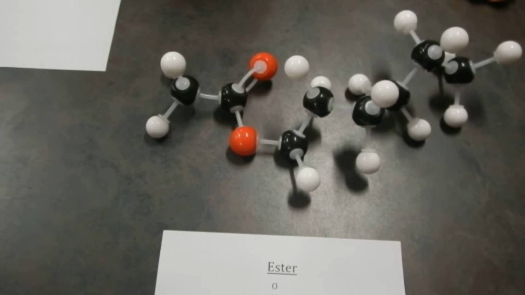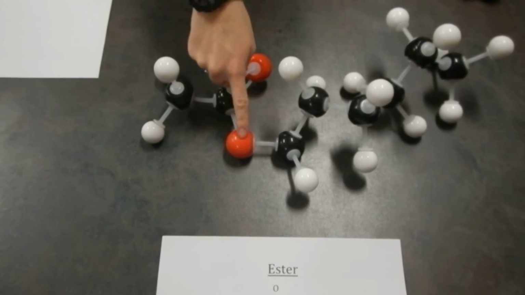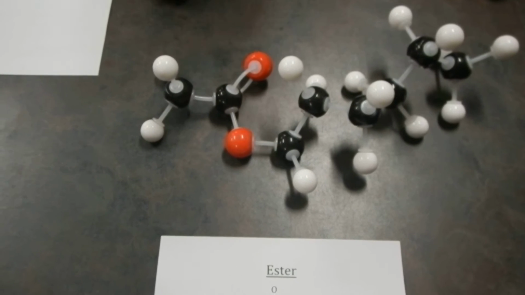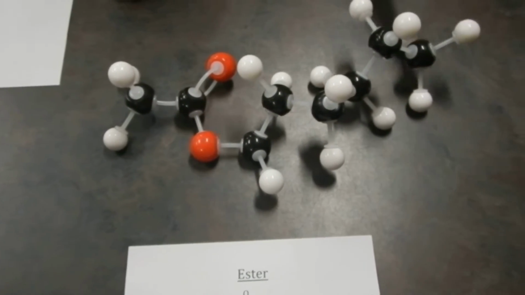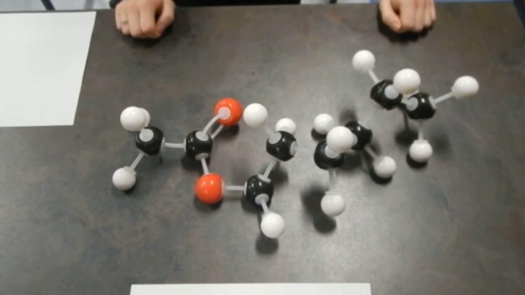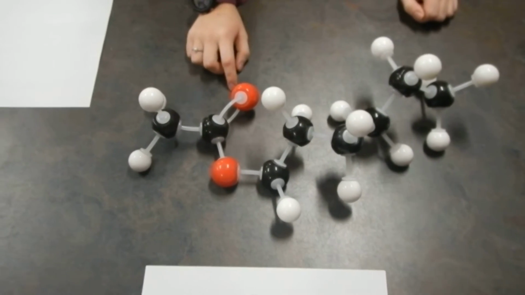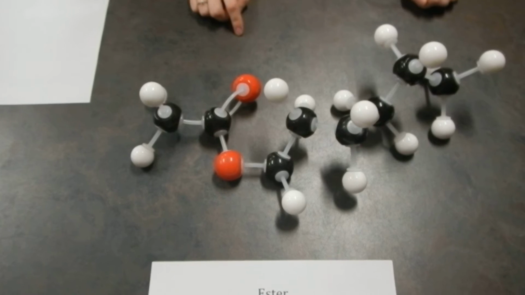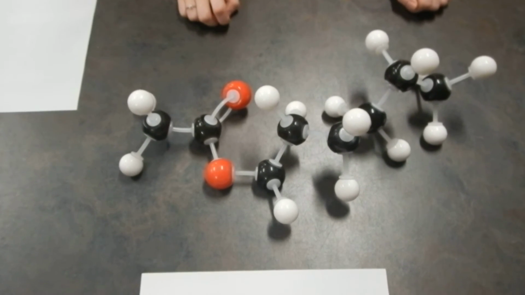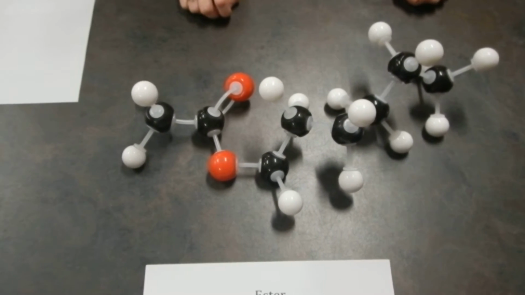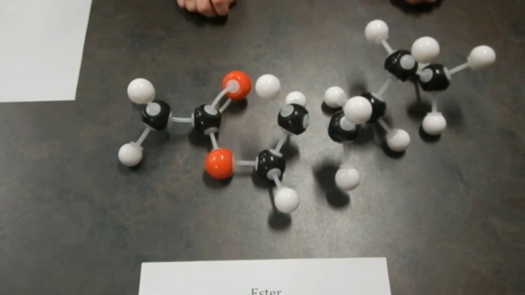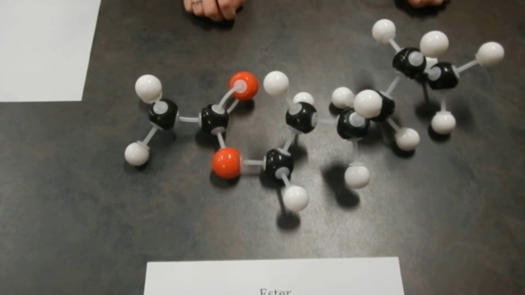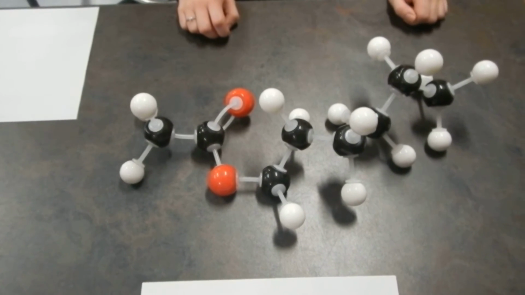Now the ester has a carboxyl group in the middle, and it comes from an alcohol on the far side, and it also came from our carboxylic acid over on your left. And what happens is if we take our alcohol and we mix it with our carboxylic acid, we add a little bit of acid and warm it up, we can make beautiful esters. They can smell like things like bananas, peppermint, and puke.